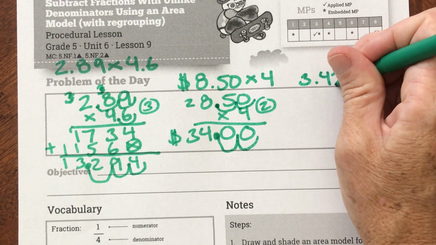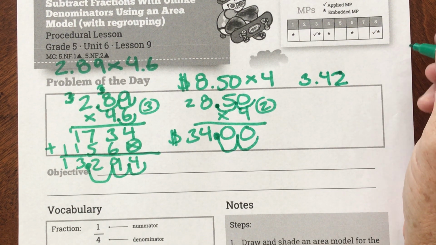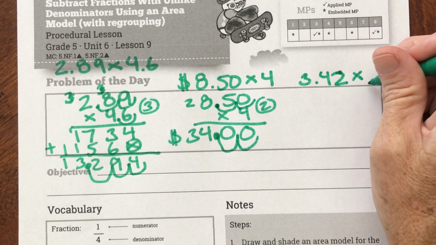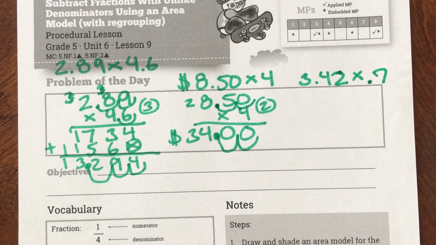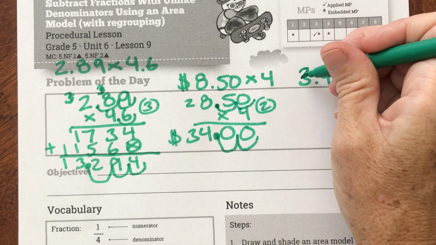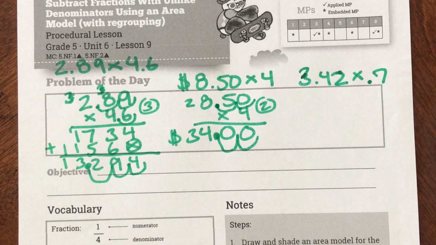Okay, here is a problem for you to work on, and your teacher will be asking for your answer. 3.42 times 0.7. Make my 3 a little clearer. 3.42 times 0.7. Okay, so let's get started with our actual lesson today.